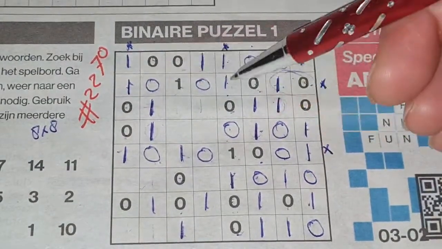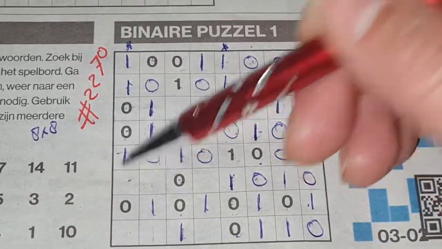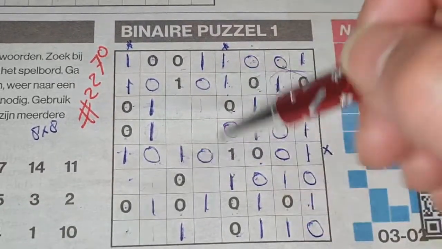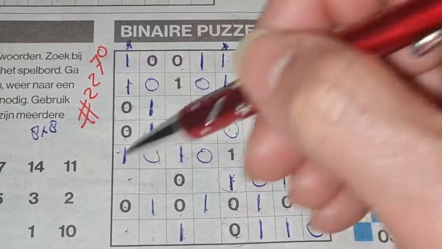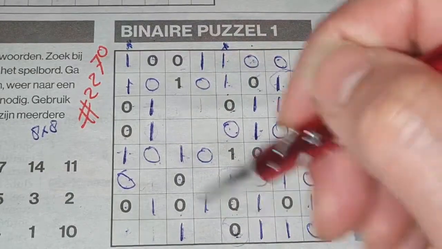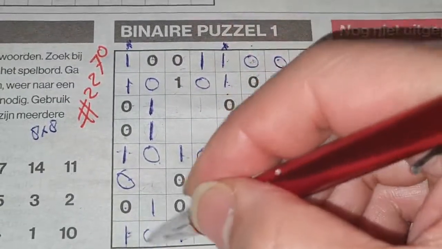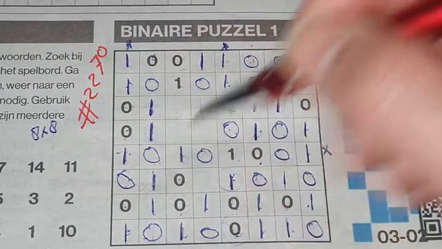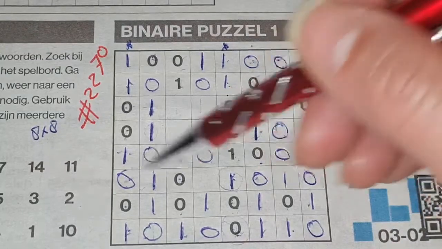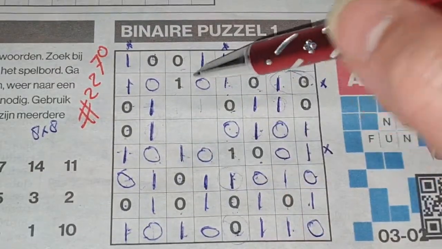1 1 1 1 0 0 0 0, 1 1 empty box, 0 0 empty box. So we need to switch these two digits. We have a 1 here, this should be a 0. We have a 0 there, this should be a 1. Alright, now we have 4 1s, so the rest are 0s. We have now 4 0s, so the rest are 1s. We have here 4 0s, so the rest are 1s. Okay.